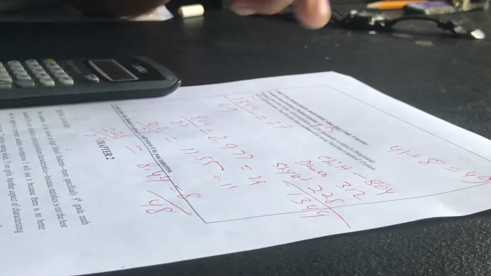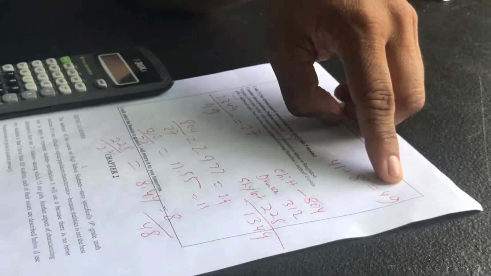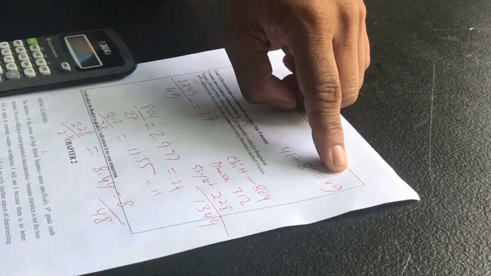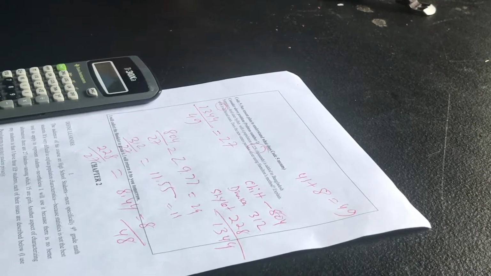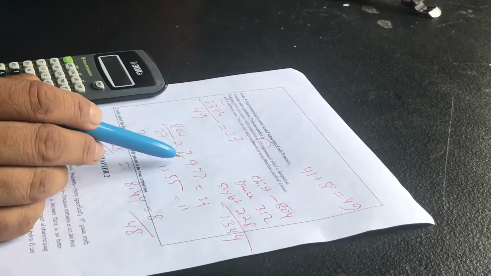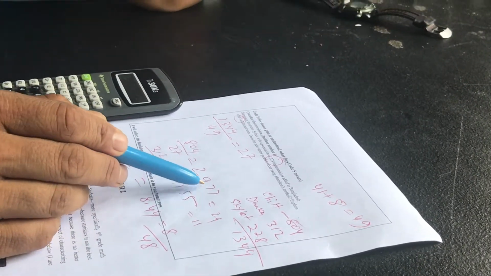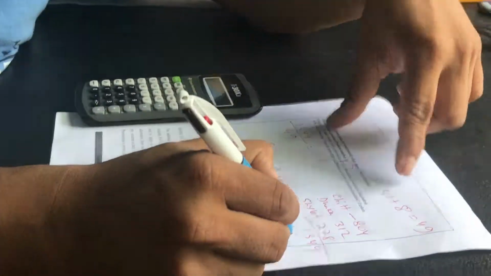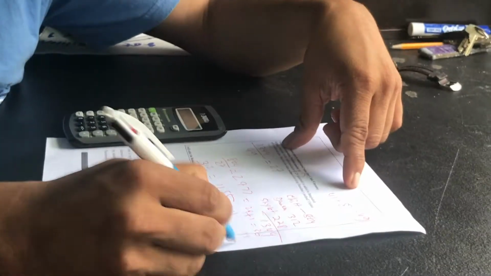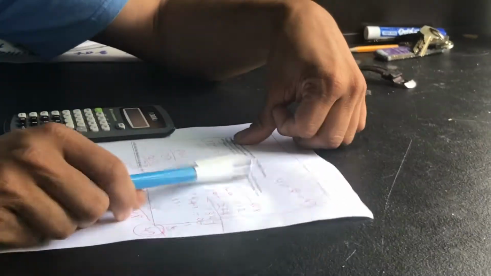So we have 49. Who do we have to give it to? Which one has the bigger decimal? It looks like this one has the bigger decimal, so we're just going to give this one 1. So this would be 30, this would be 11, and this would be 8, and that would be 49. Okay, thank you.